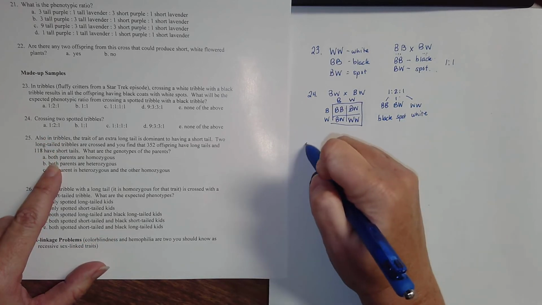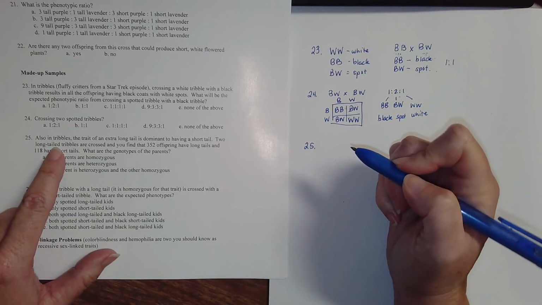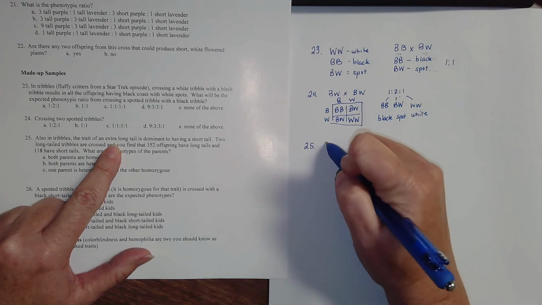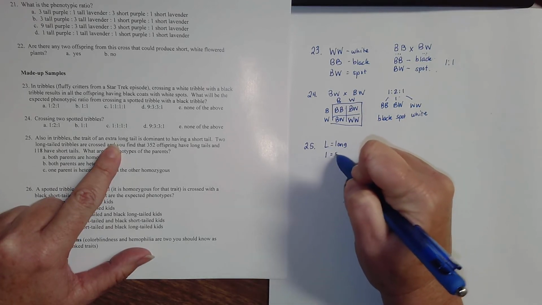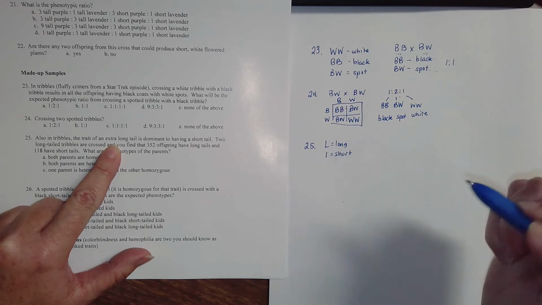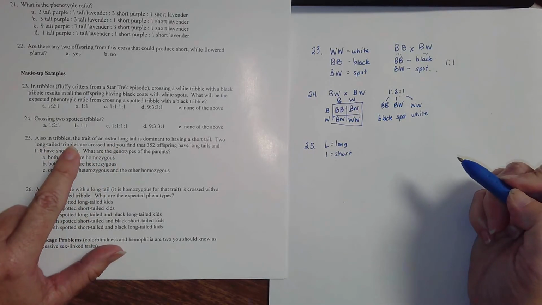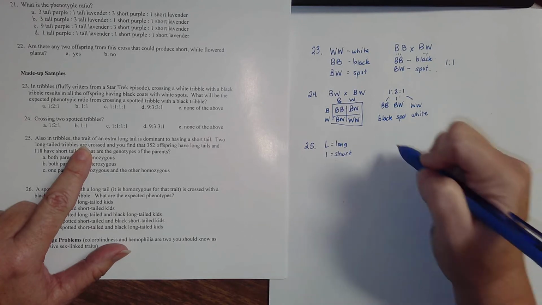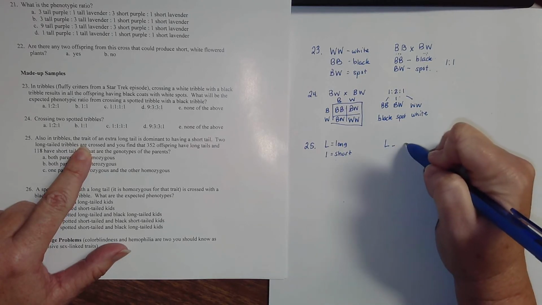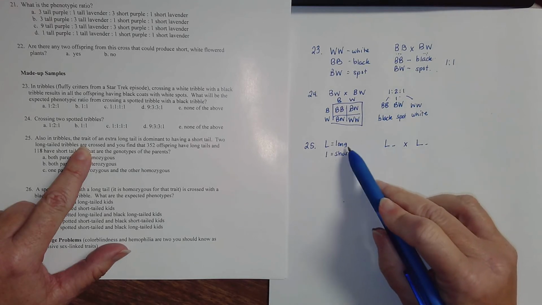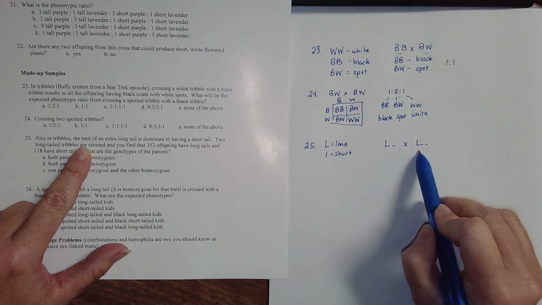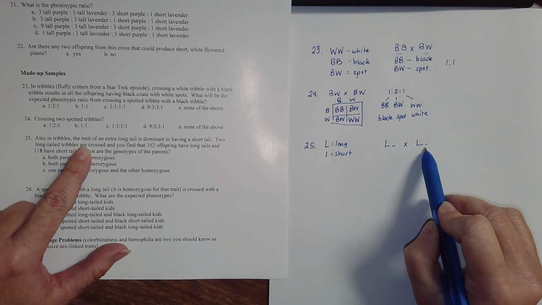For 25, the trait of an extra long tail is dominant to a short tail. Two long-tailed tribbles are crossed. So I'm going to cross two long-tailed tribbles. Without any more information, since long is dominant to short, this is what I know of that genotype so far.